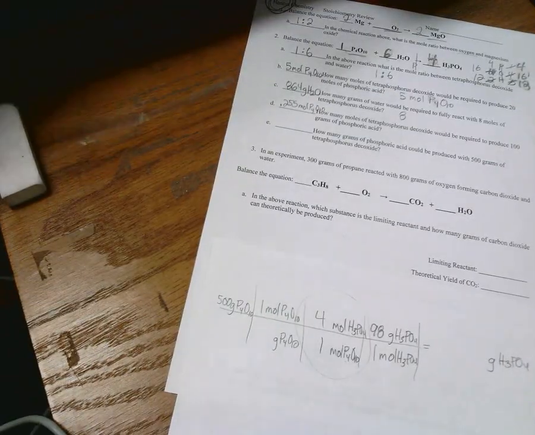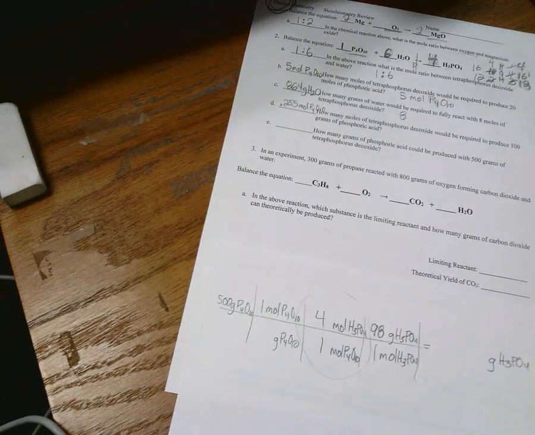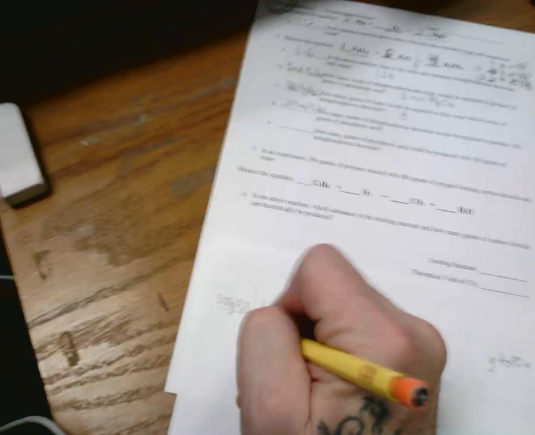And then P4O10. So 160 plus 31 times 4. So 284.